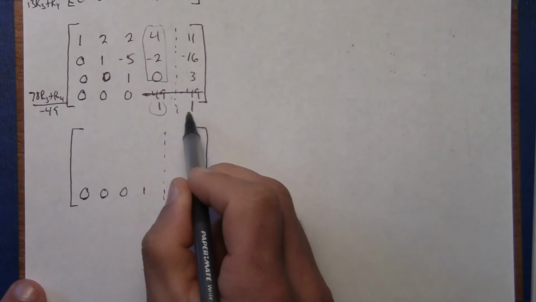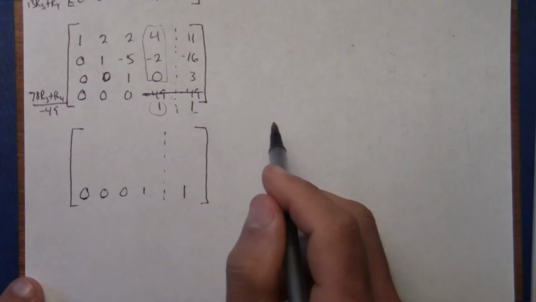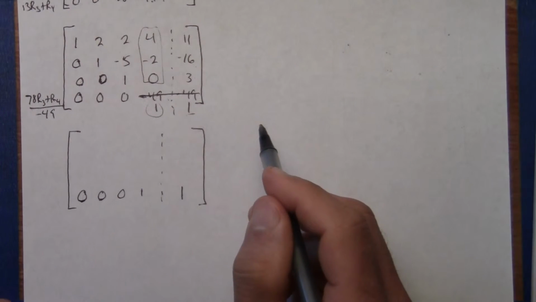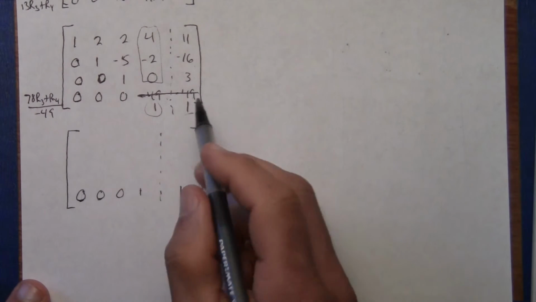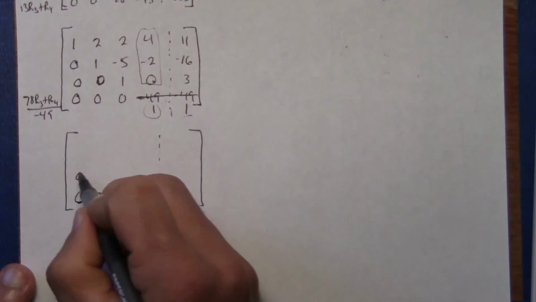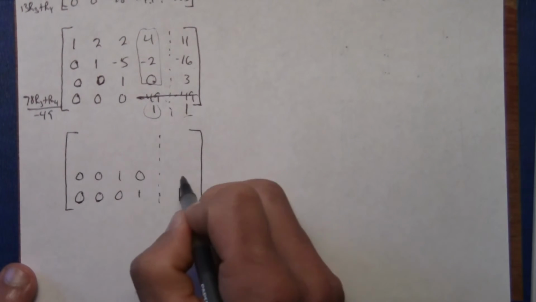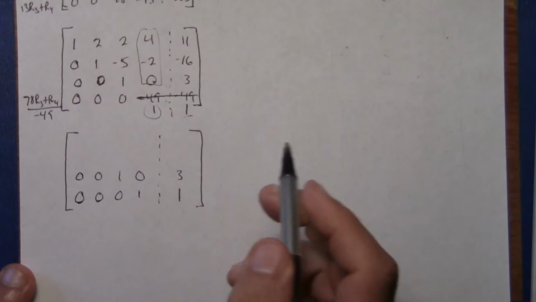I would check your answer to make sure that W is actually equal to 1. If it's not, then you know something's wrong. You got to go back and fix it. Alright, so don't have to do anything with that one, so just copy down that third row. That's actually completely done because I've got 0, 0, 1, 0.